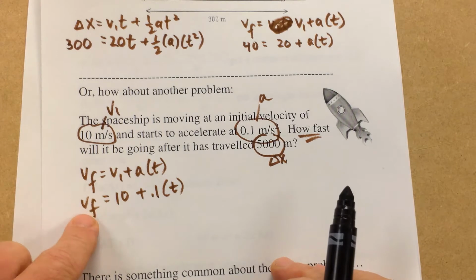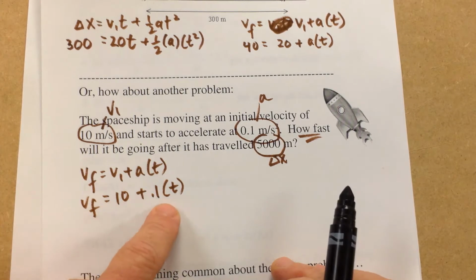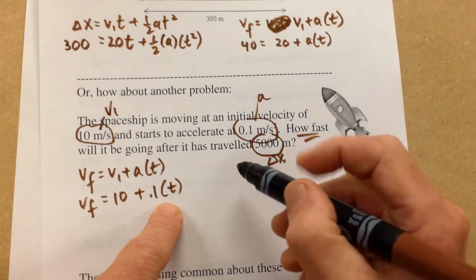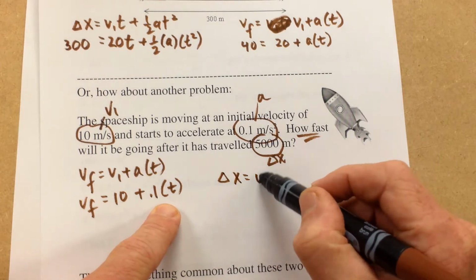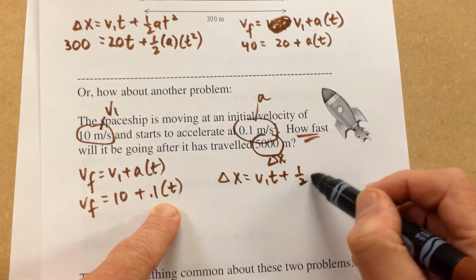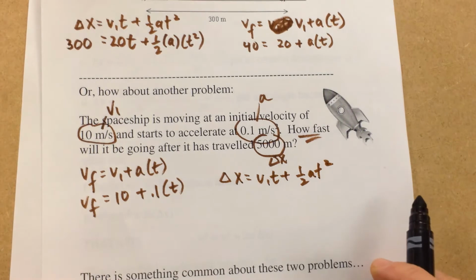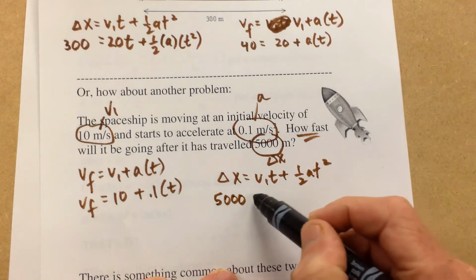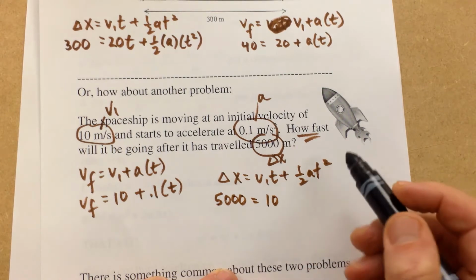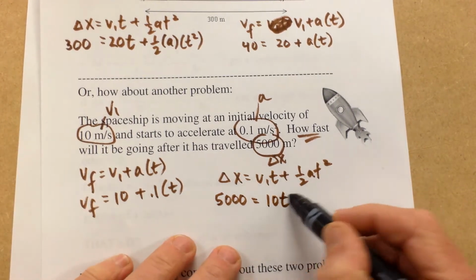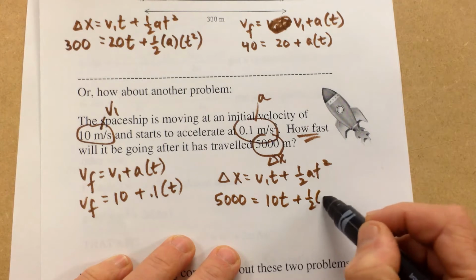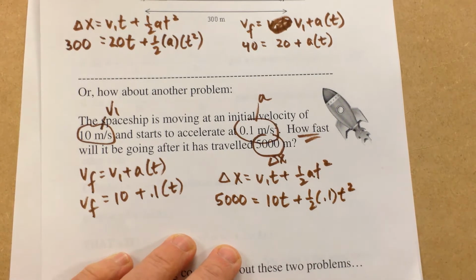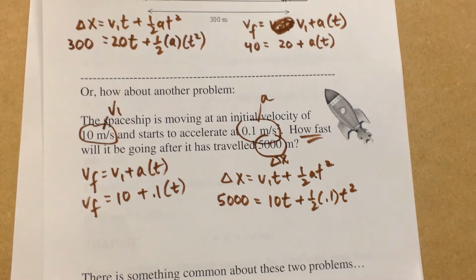We don't know what VF is, we're trying to figure that out, and we're not really sure what time is. Well, let's write down our how far equation. We know this is 5,000. Our V is 10. We said 10 meters per second.